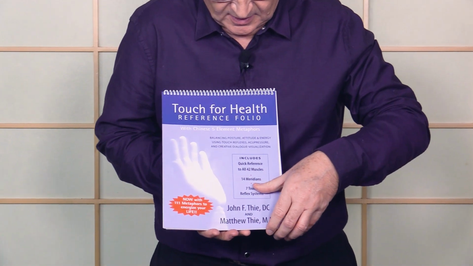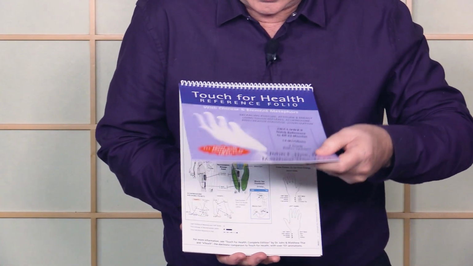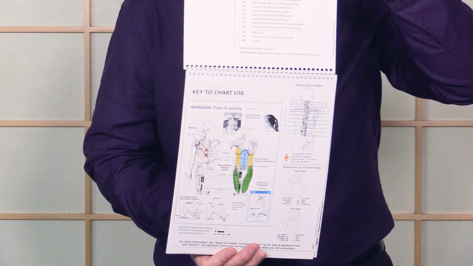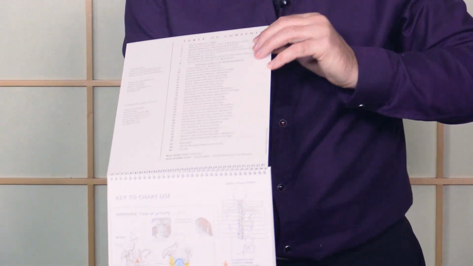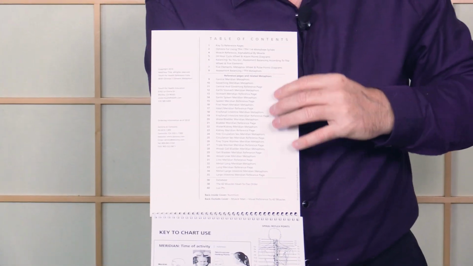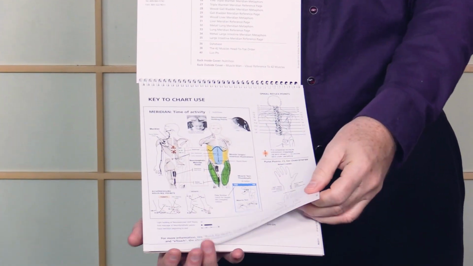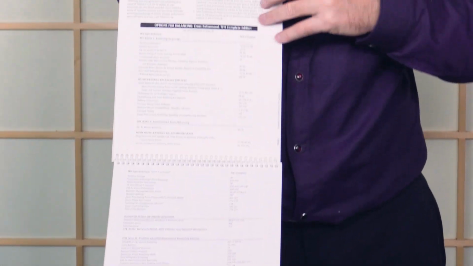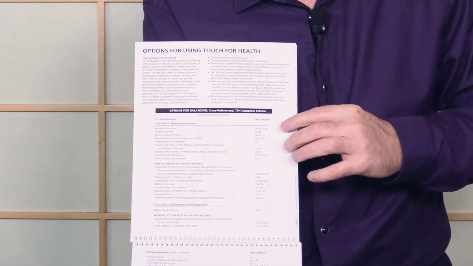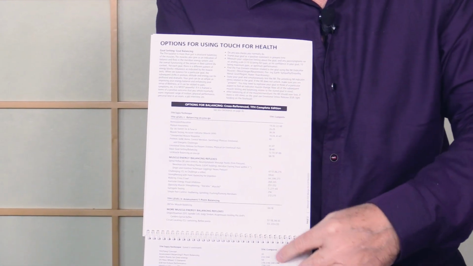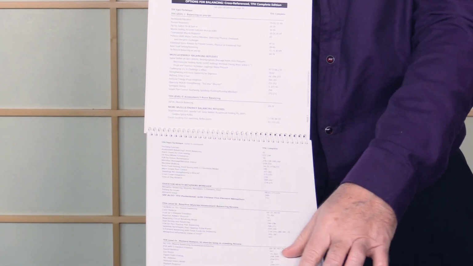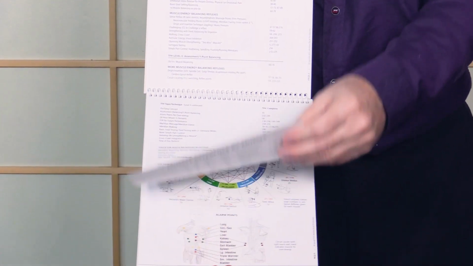Here's the folios, and again we have these available through the Kinesiology shop. Here it has a table of contents, and then here the key to use the chart, and it gives you just a description there how to find everything. Lots of information loaded here. Here are options for using this. This gives you pages in the Touch For Health book where you find specific things.